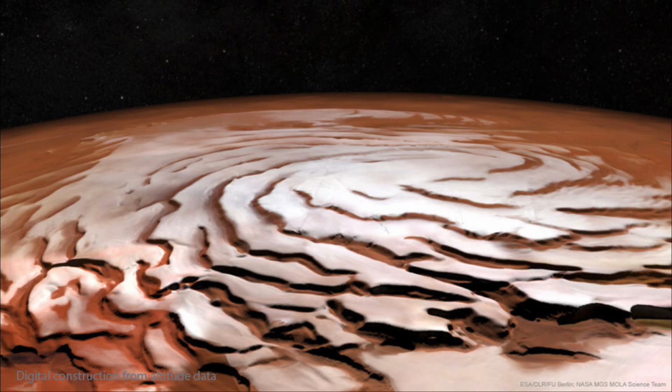So the patterns are actually caused by winds of Mars. We get strong winds blowing straight down onto the North Polar region, and those then swirl around because of the rotation of Mars. And that gives the spiral pattern that we see in our image today.